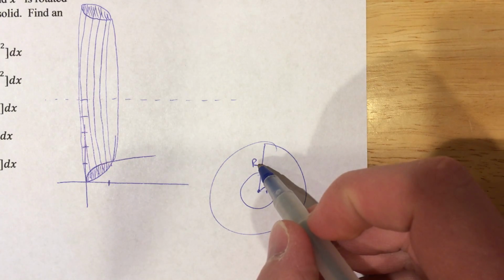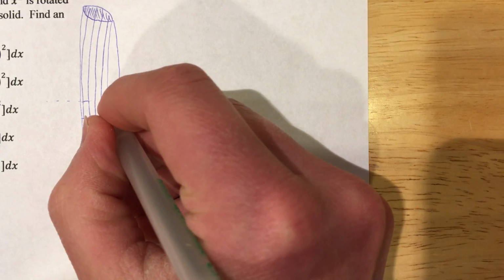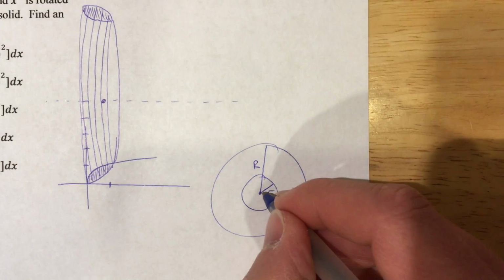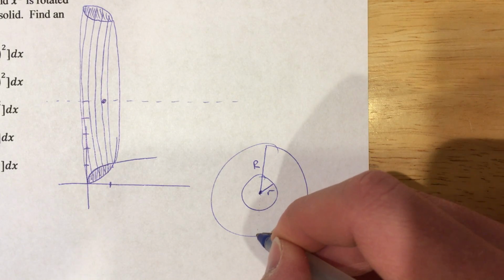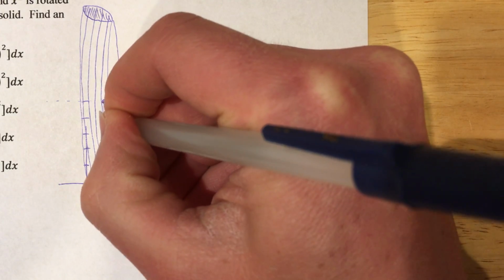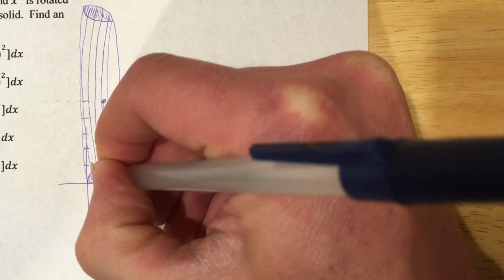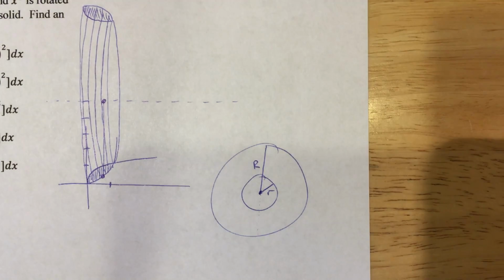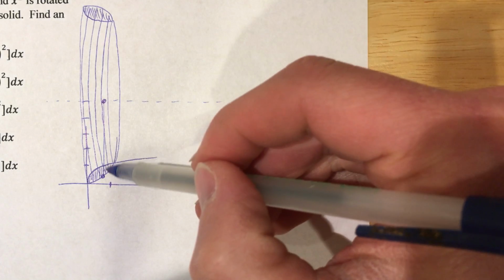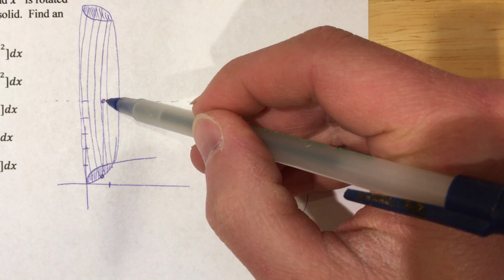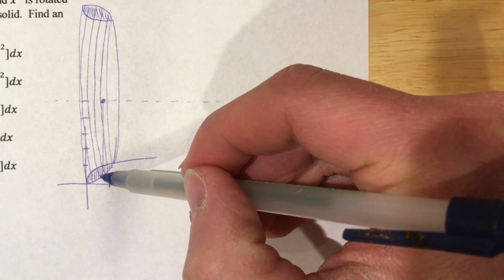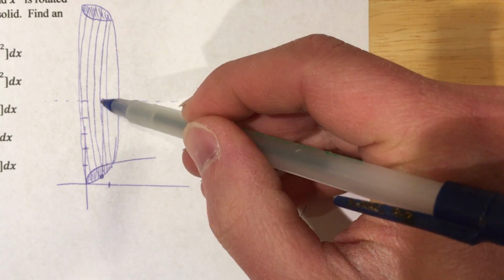The large radius would extend from the center of this thing, that's right here. I'm actually going to draw it downward like this, to this curve, which is x squared. So to get that length, I'm going to take 5, which would be from here to here, and subtract from that this distance, and I'll be left with this distance right here.